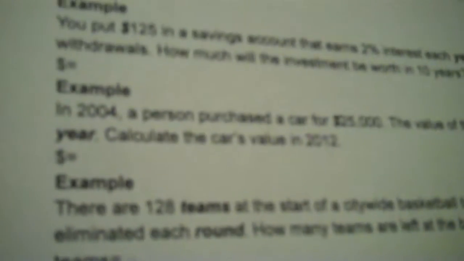Okay, last problem. There are 128 teams at the start of a citywide basketball tournament. 50% of the teams are eliminated each round. How many teams are left at the beginning of the 4th round? Teams.